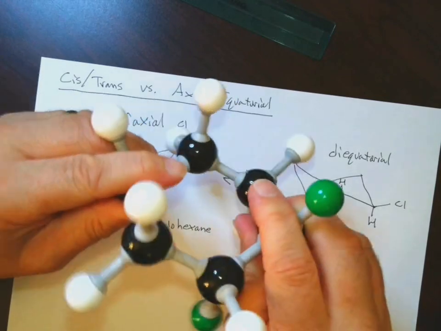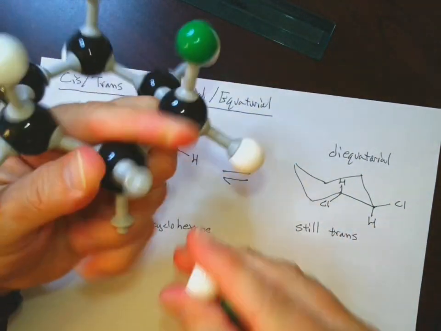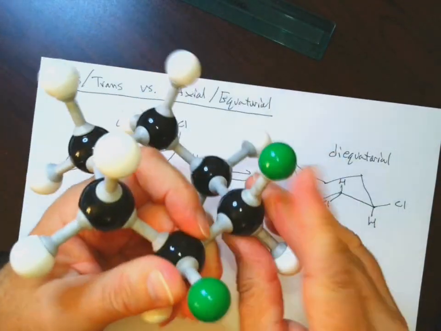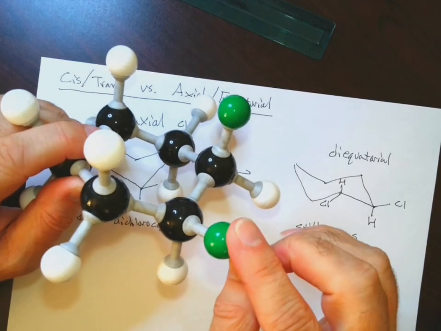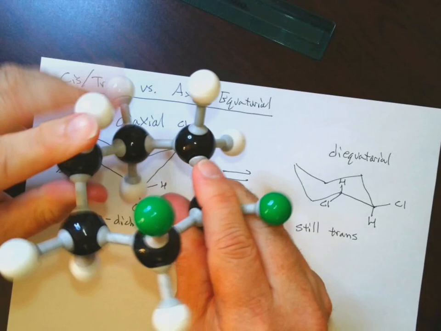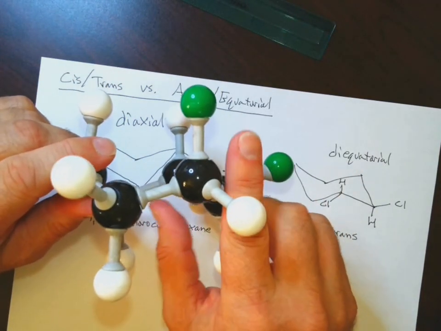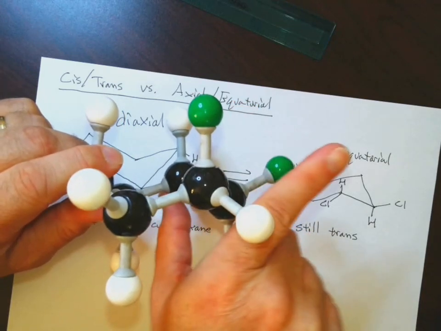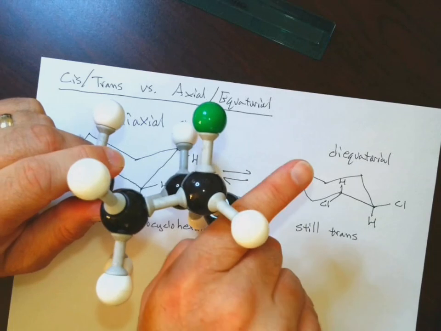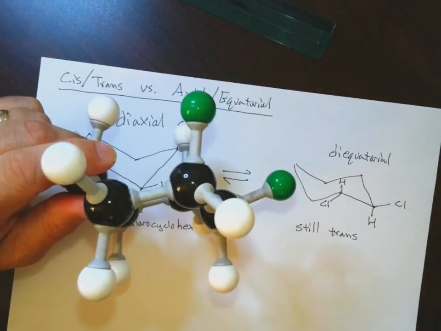Now if I made the cis, I've got one axial and one equatorial. And if I do the ring flip, I go one equatorial and one axial. But they're still cis. They're both pointing basically the same way, on the same side of the ring. Okay, we've got up and kind of up.